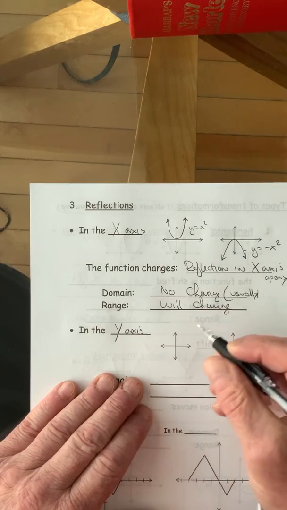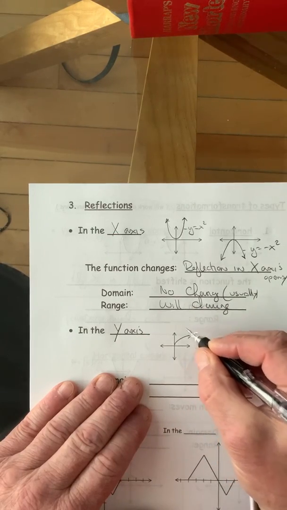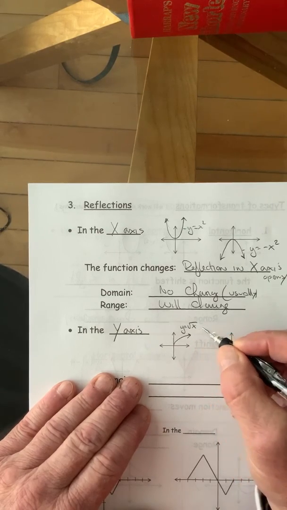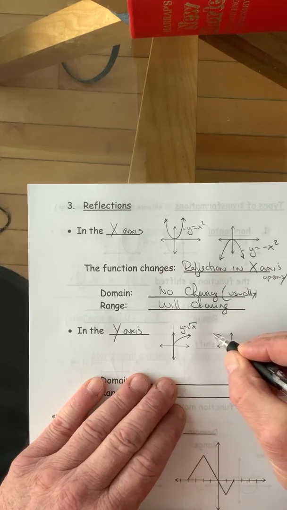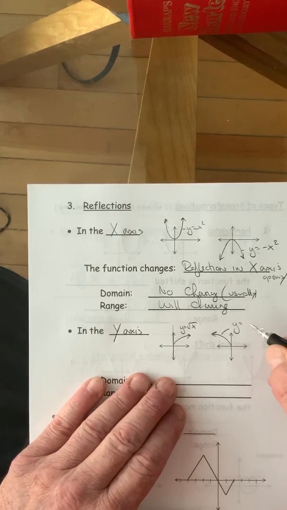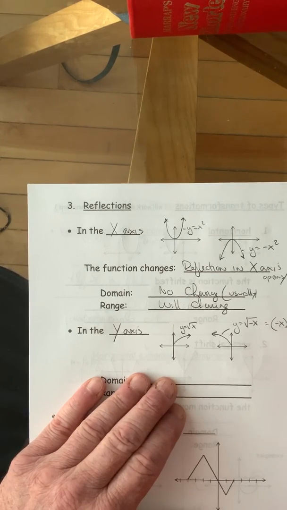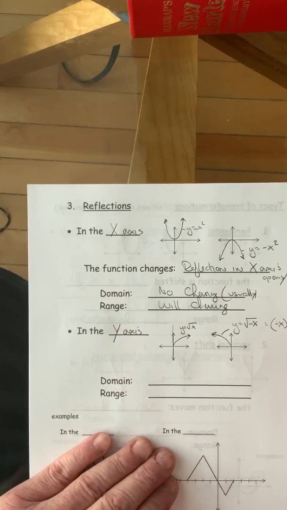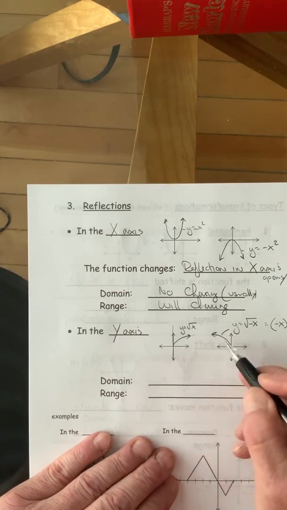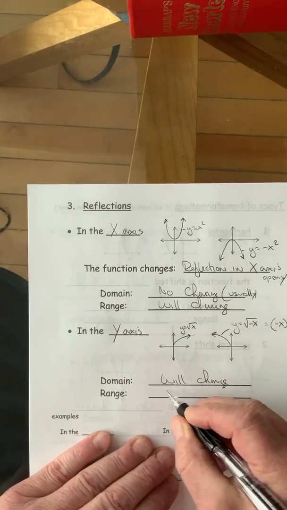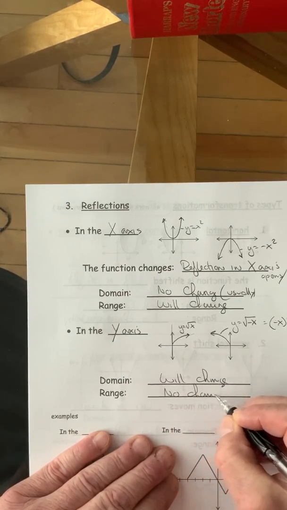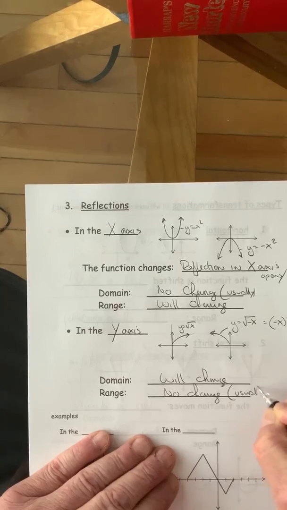Then we could get the other type of reflection, which would be in the y-axis. And in this particular case, I'm going to use radicals. If you reflect in the y-axis, then the end result looks like this. Now the negative will be inside the bracket. If we were using an exponent instead of the radical, I'd have the same thing. Now look at the domain. So this will change. The range, no change, again, usually.